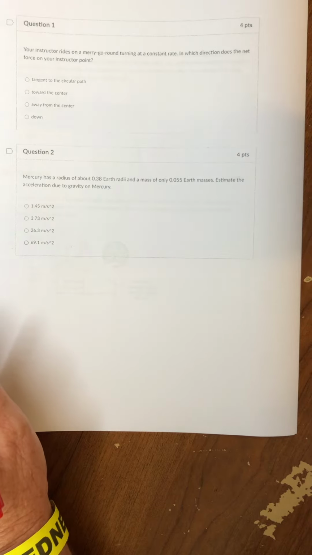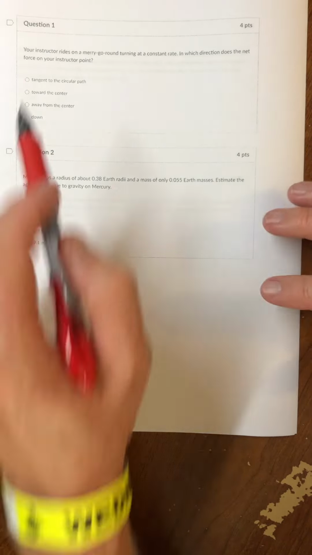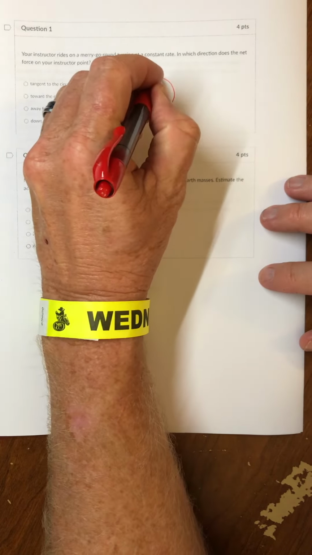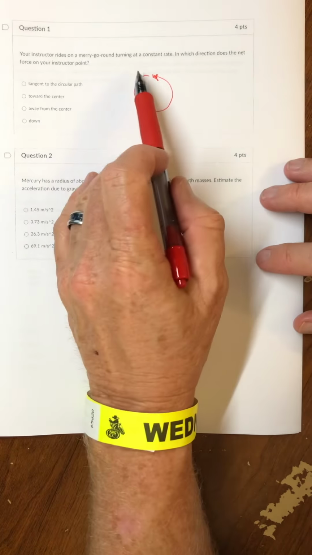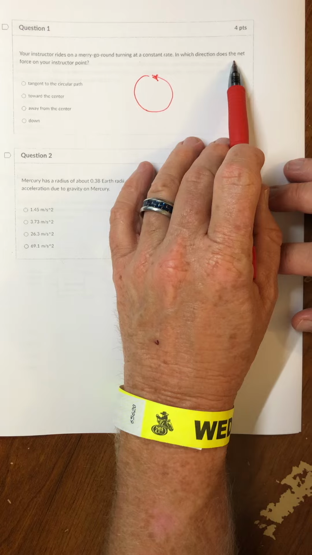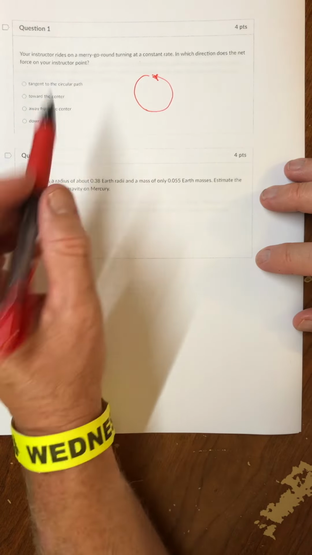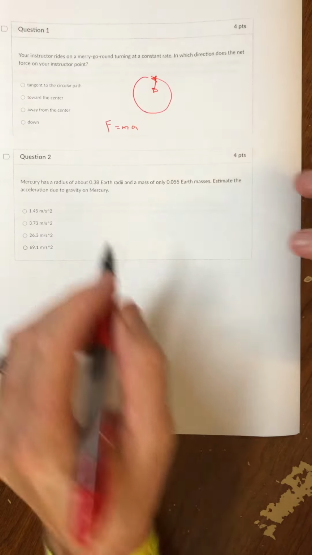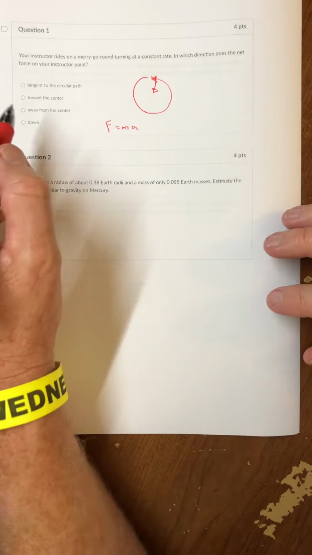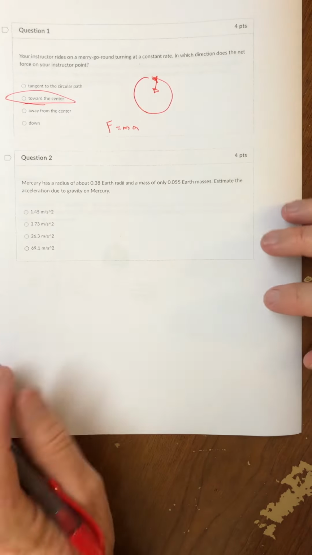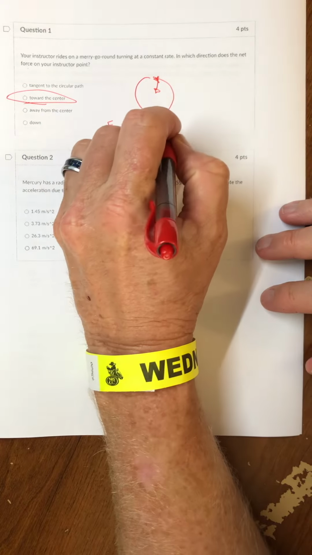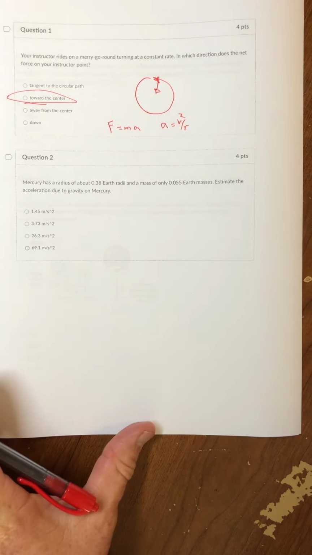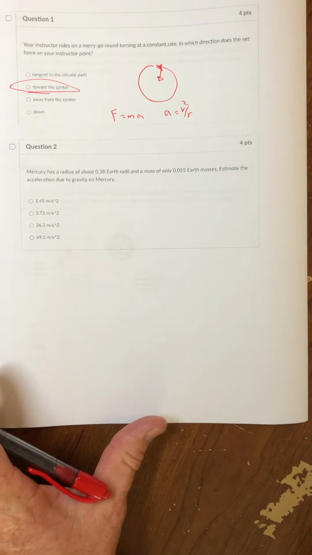solutions here. So starting with question number 1, it says, your instructor rides on a merry-go-round. So the big thing is we're going in a circle. This is right out of chapter 6. At a constant rate. In which direction does the net force on you point? Remember, F equals ma, and the point of this was to say that there'd be an acceleration towards the center of the circle, so I guess that would make this option, towards the center of the circle. It would also be equal to v squared over r. I don't know if that's listed or needed, but towards the center of the circle is the correct answer.